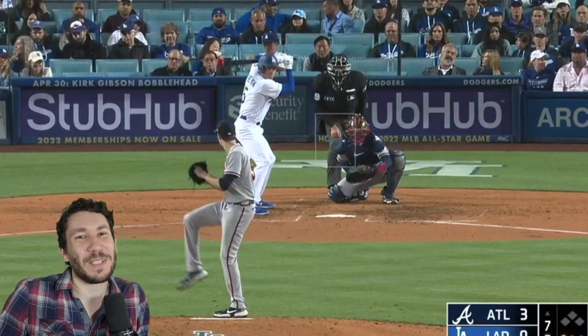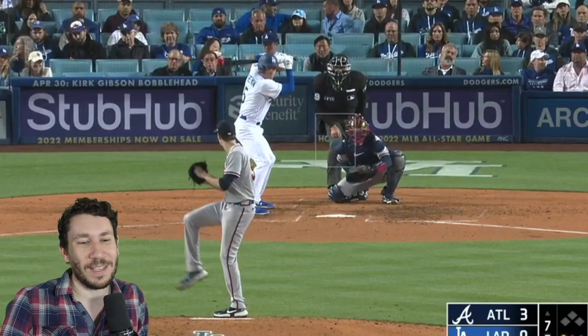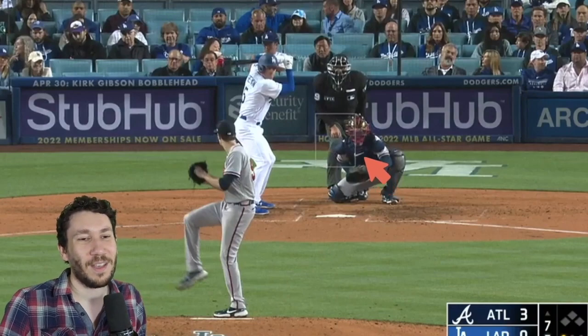Anyway, what you normally would see from Fried in this one is you have the slider. If you guys notice, I'm using different colors for different pitch types. You're trying to get the slider around here. I'm trying to say down and away through this. You don't want to get it up.